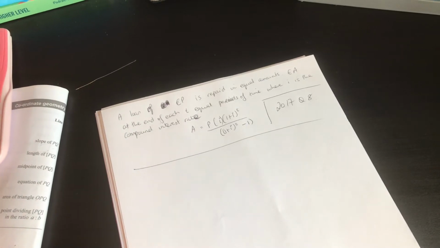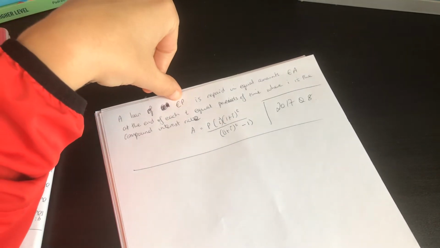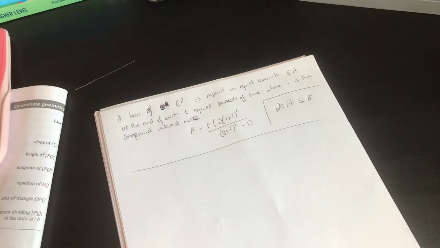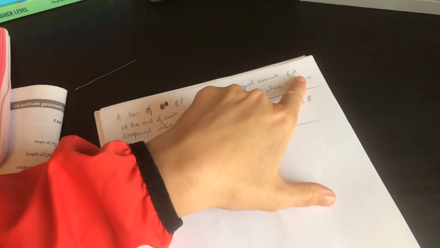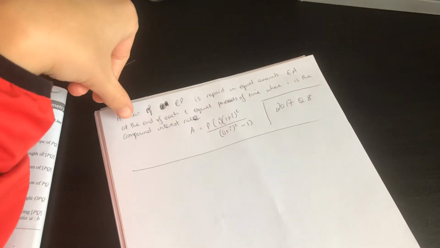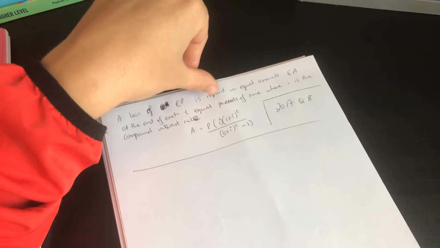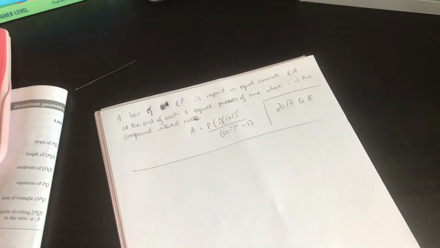You have a loan of P amount, whatever, 30,000, I haven't a clue, repaid in equal amounts, they called A, at the end of each T, your time period, equal periods of time, where I is the compound interest rate, and it says I is the interest rate written as a decimal.